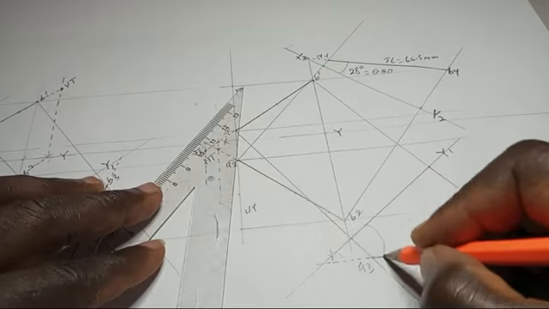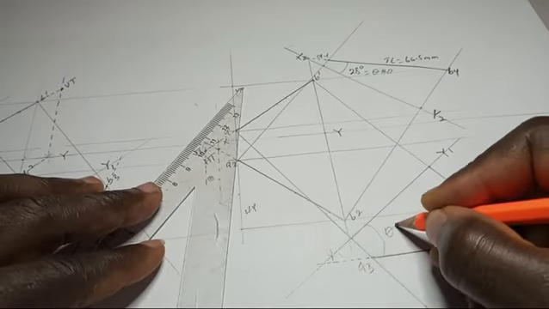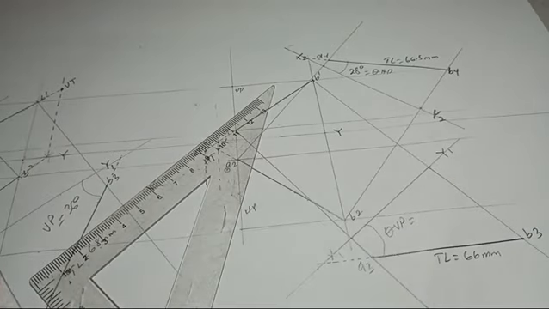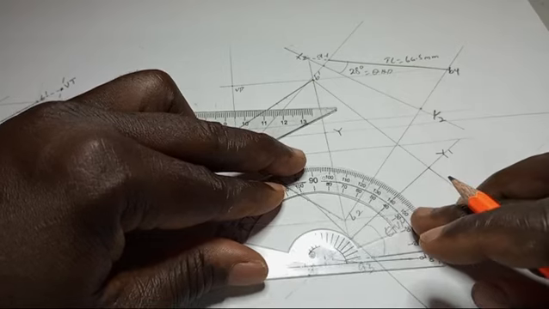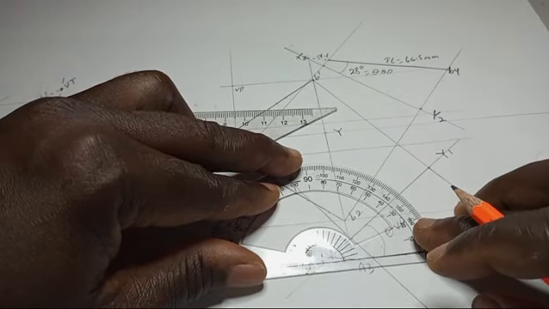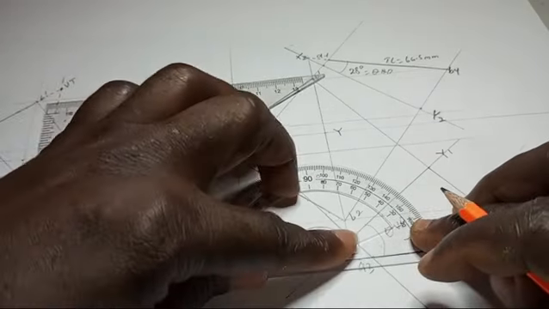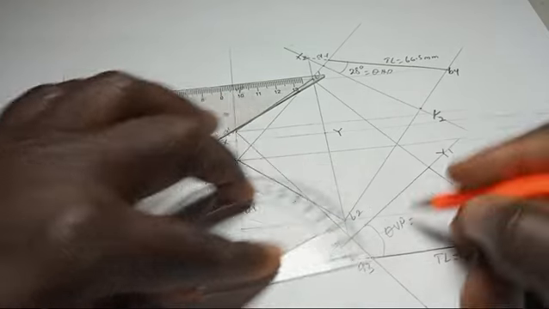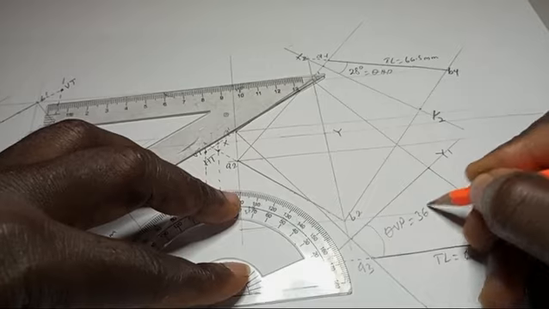So I'll measure this angle. That will be theta to VP, which is equal to what? Let me measure the angle. This is 10, 20, 30, 35, 36, 36 degrees.